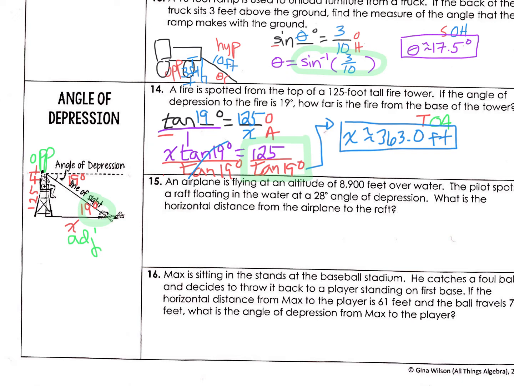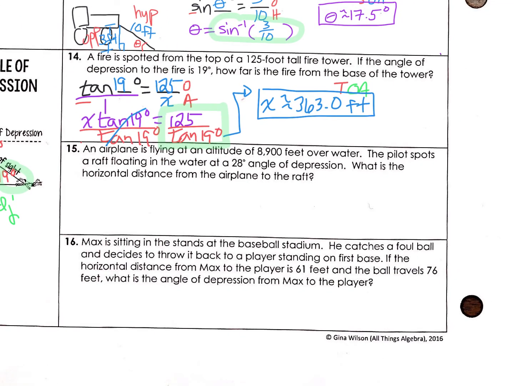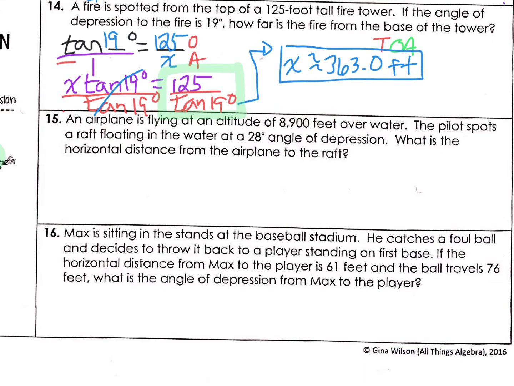Okay, I would like you to do 15 and 16, which is finishing up these problems. So draw your picture, pause the video, draw your picture, and then check.